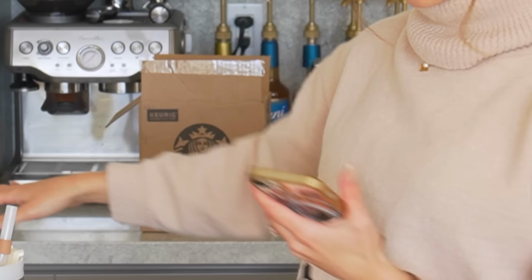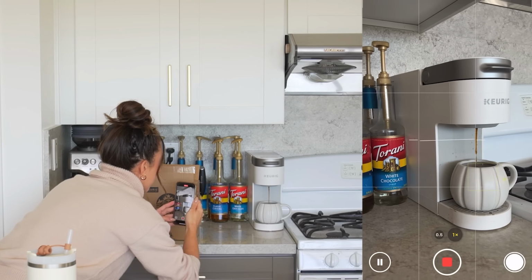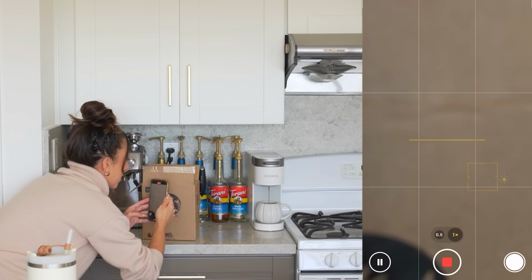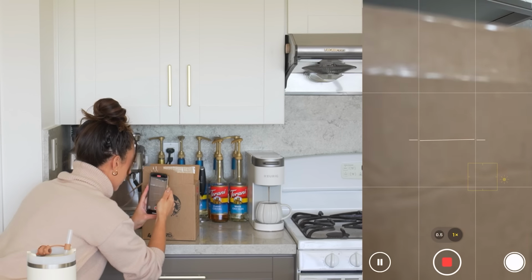For my reveal shot, I think I'm gonna use this cardboard box. I tried to do the wall and it just wasn't lining up the way I wanted it to. I wanted to get a little closer, so we're gonna use a cardboard box. So I'm just swaying back and forth a few times.